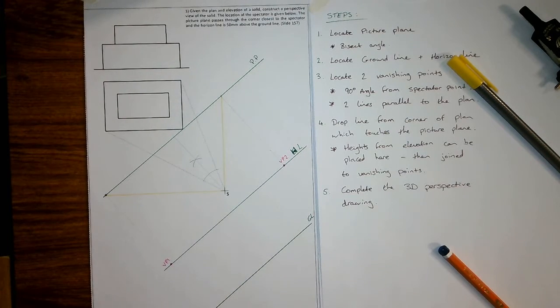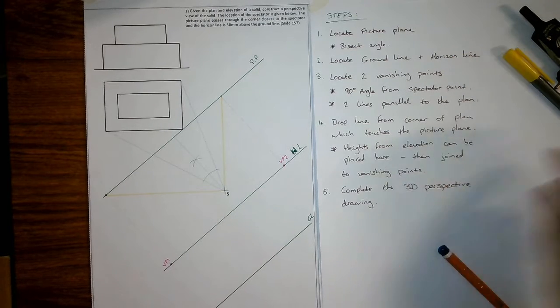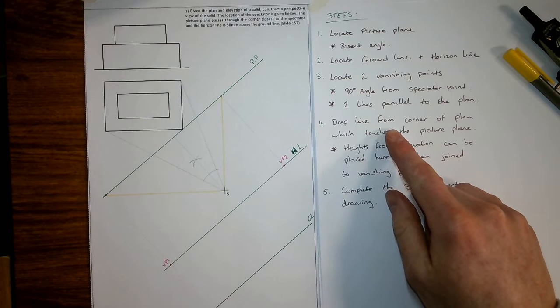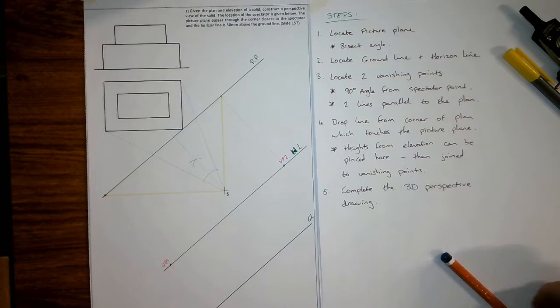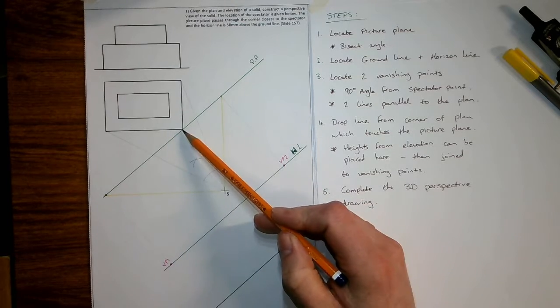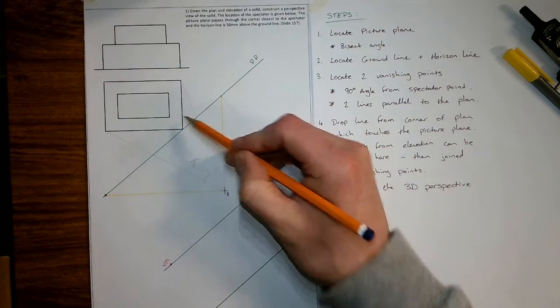Okay, so that's the question set up, ready to be drawn in 3D. As you can see here, I have step 4, which is to drop the line from the corner of the plan which touches the picture plane. The corner of the plan that touches the picture plane is this corner here. If you want, I can label it corner A.